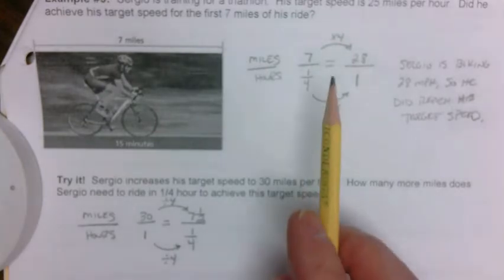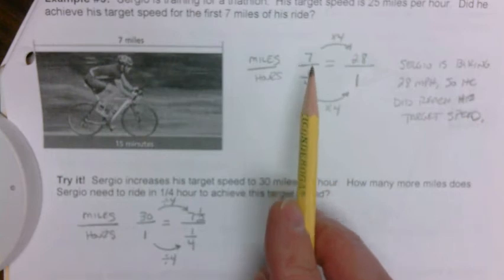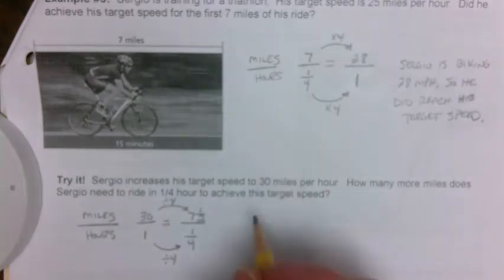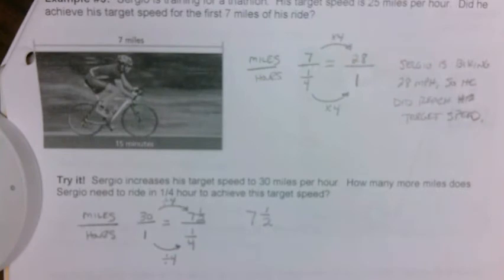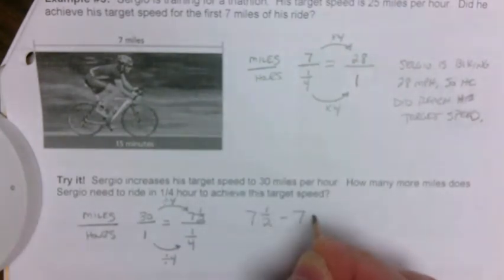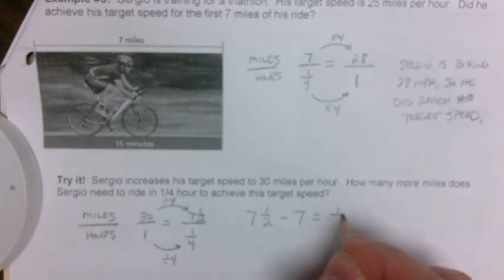Right now, he's going 28 miles per hour, which was 7 miles in a quarter hour. How many more miles does he need to do every quarter hour to achieve that speed? He needs to go 7.5 miles in a quarter hour, and right now he's going 7 miles in a quarter hour. So if we subtract those, 7.5 minus 7, we get 1/2.